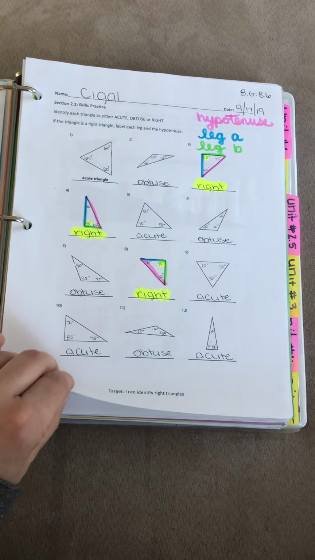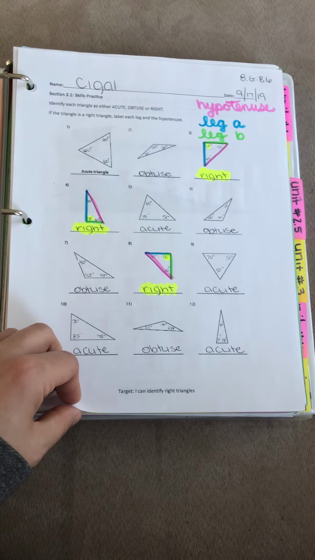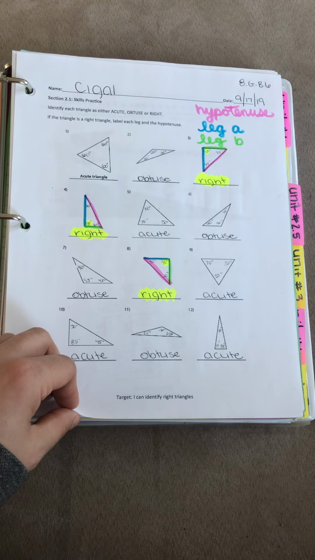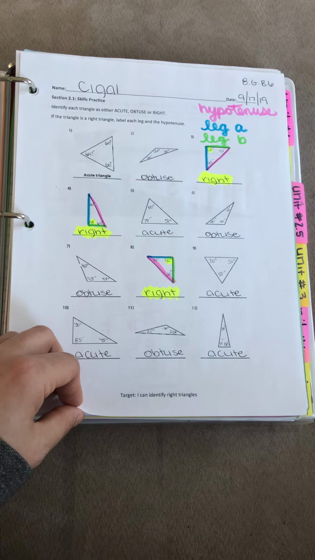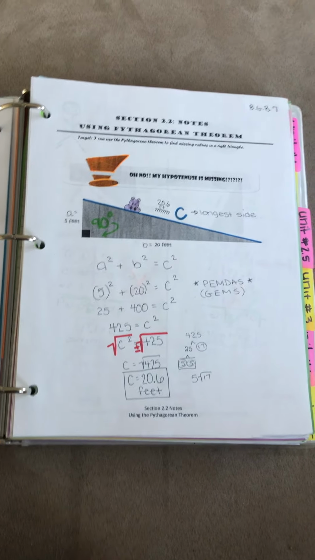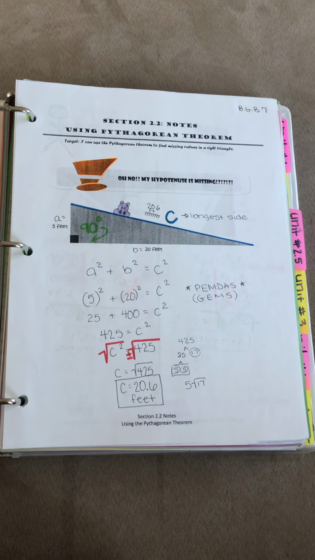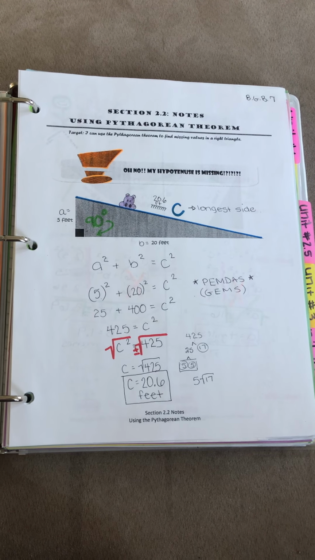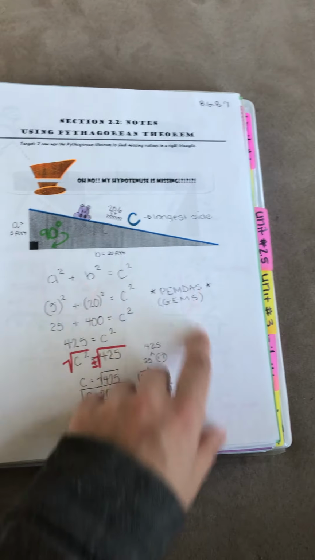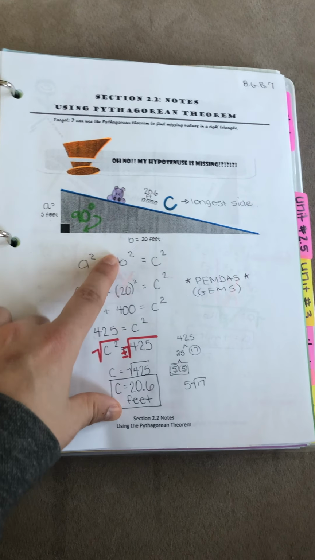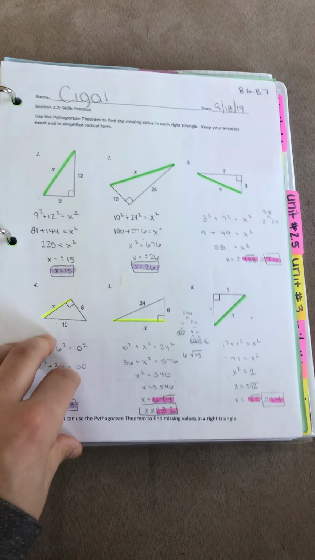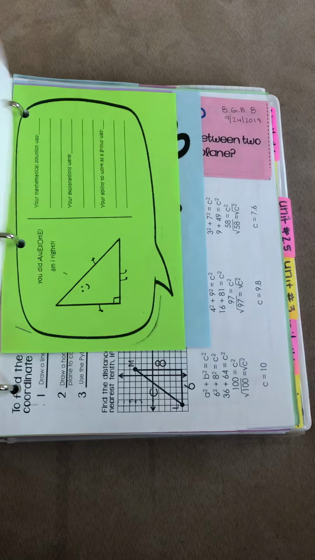We practiced identifying which triangles are right triangles. They have to have a 90-degree angle. And then I had you highlighting the hypotenuse of triangles that were right. This one, we were looking for the missing value c. So we said a squared plus b squared equals c squared, and we plugged in values for a and b, and we solved the equation. Then we practiced that, solving for the hypotenuse.